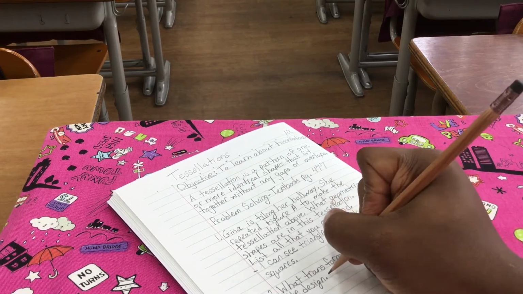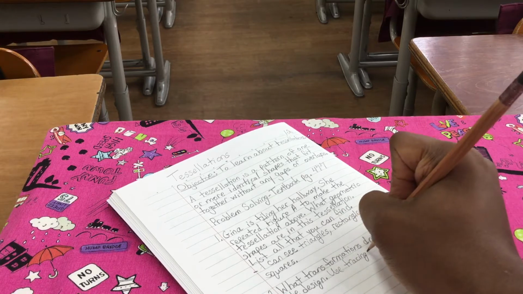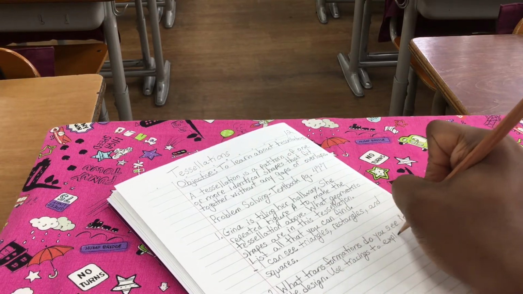So it also says you can use tracings to explain. Okay?